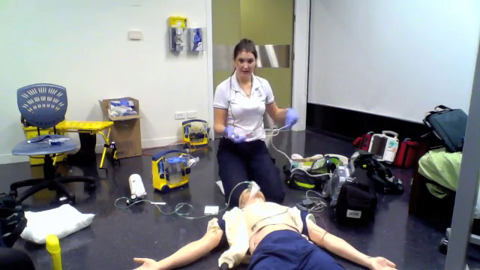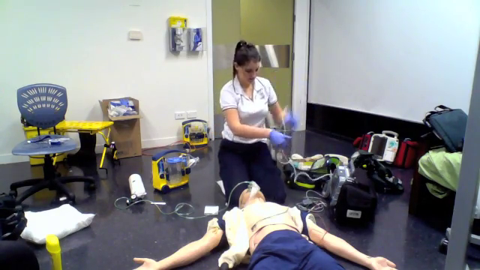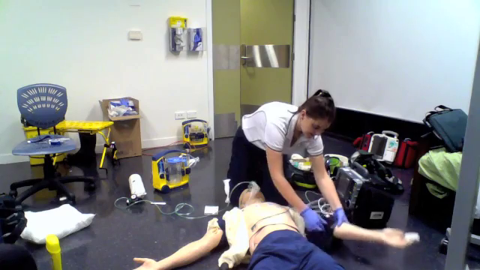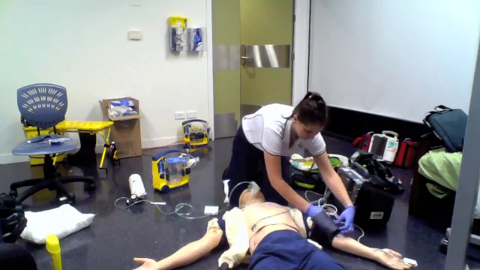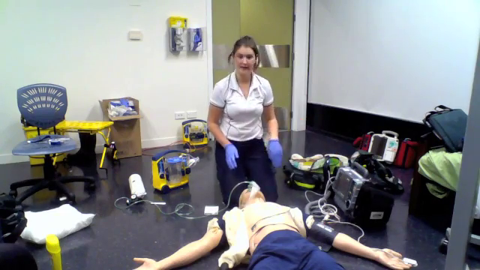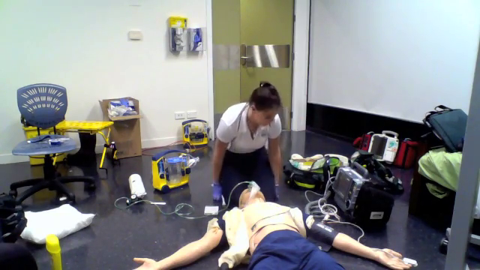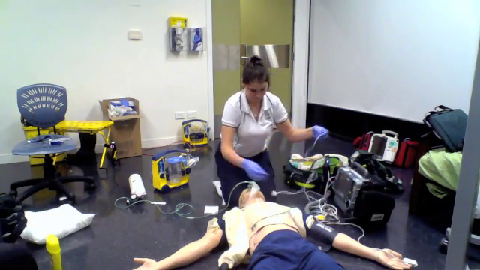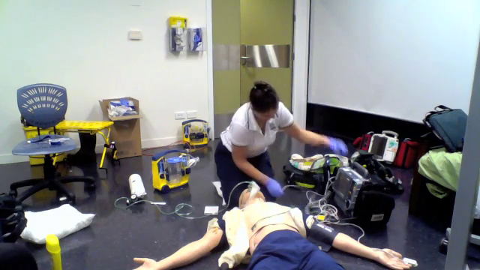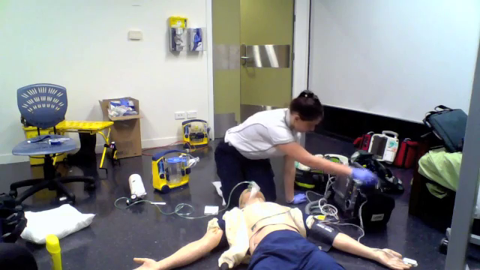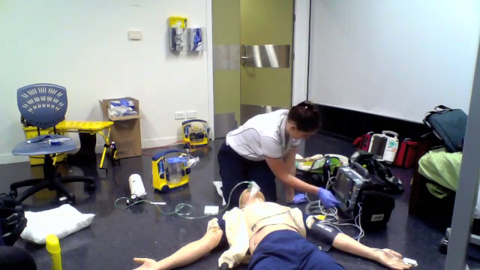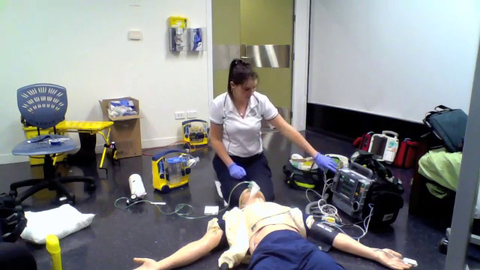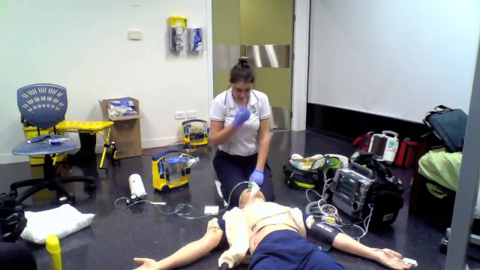So I've attached my 3 lead and I'm putting SpO2 on, which is super important for this guy. Blood pressure, SpO2, ECG, all of that. And I've got the monitor here nice and clear where I can see it. I'm not sure if you can see, but on the monitor he's in a normal sinus rhythm with a heart rate of 50 beats per minute.